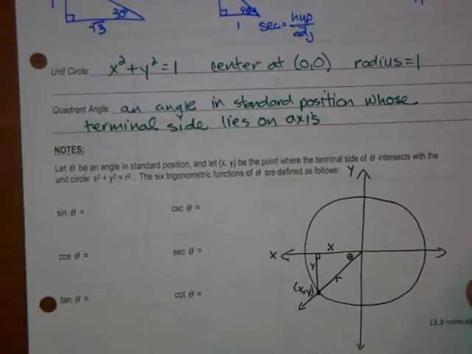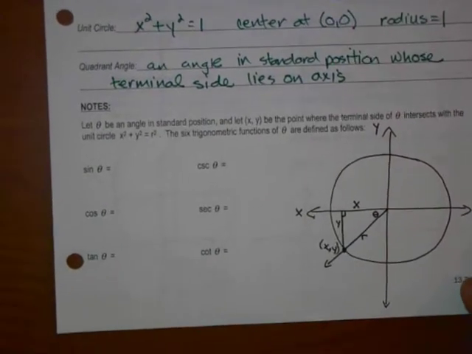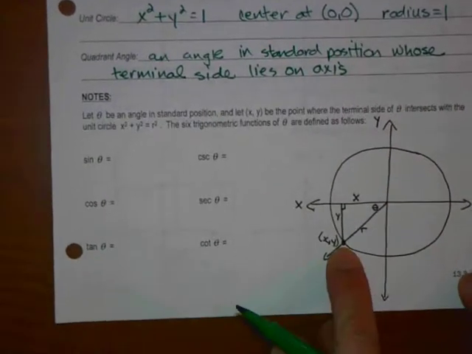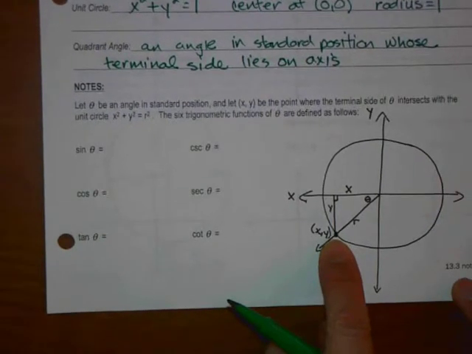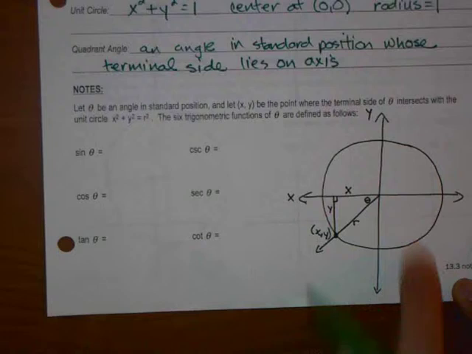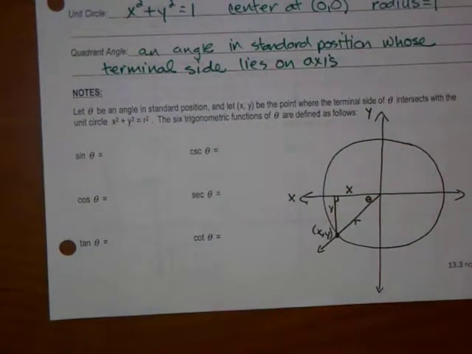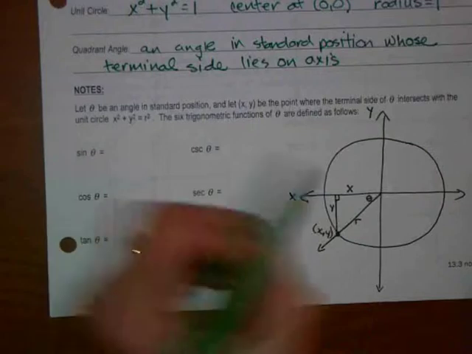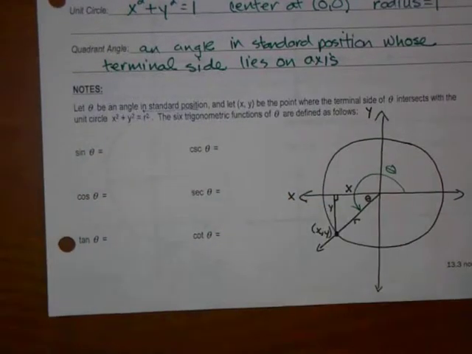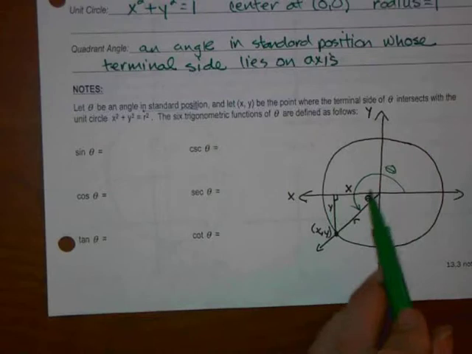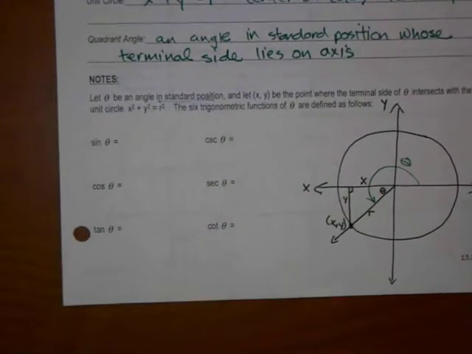It's awfully fast. All right, so we're going to learn some stuff here on the unit circle. Let theta be an angle in standard position, and let (x, y), that's this point right here, be the point where the terminal side of theta intersects with the unit circle. x squared plus y squared equals r squared. The 6 trig functions of theta are defined as follows. You've already seen these. Now, actually the definition here, standard position, means an angle that goes like that. That's theta. Okay? But I just wrote it here.